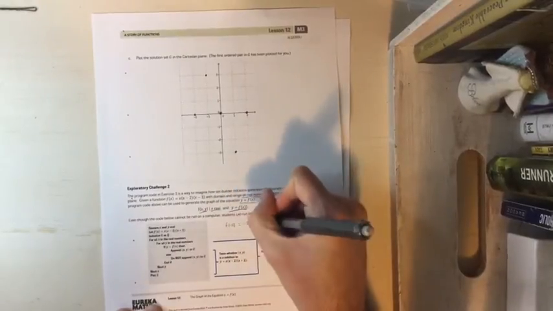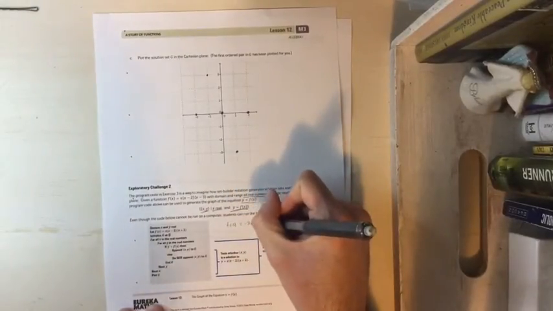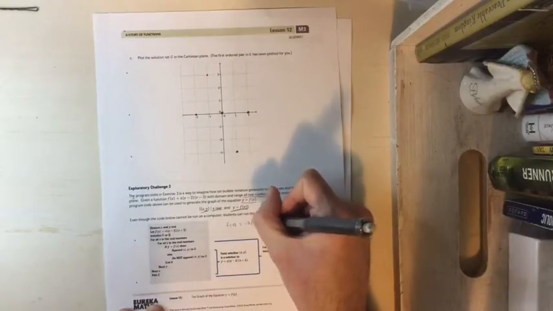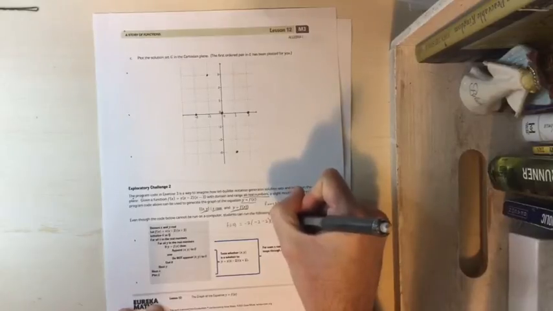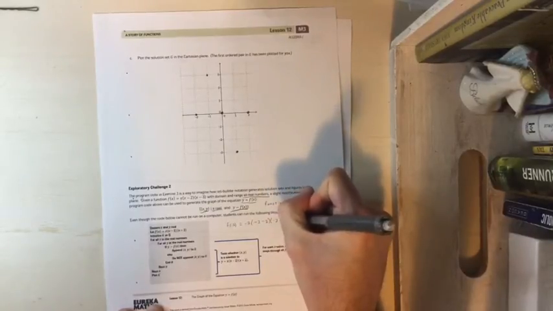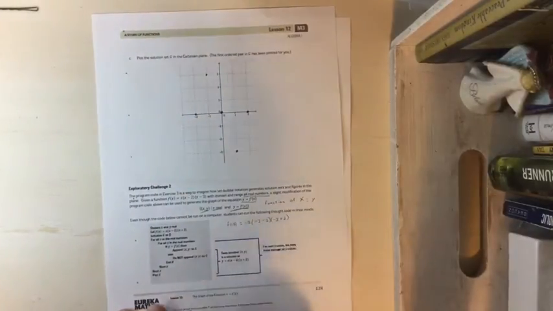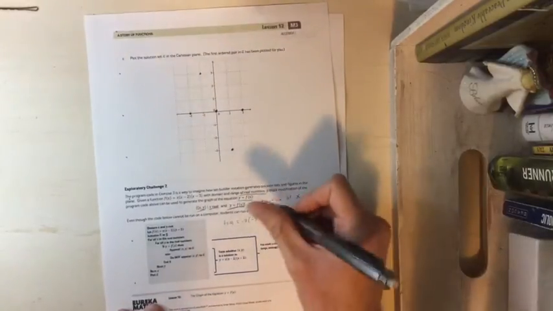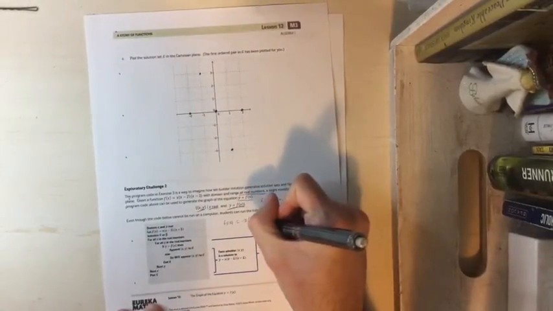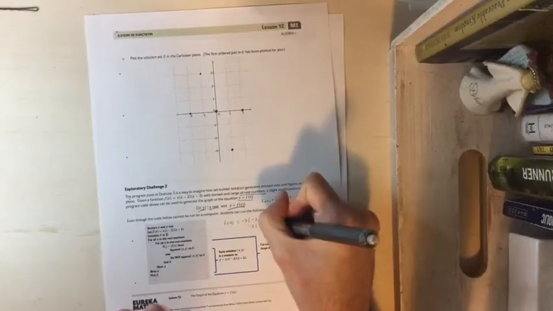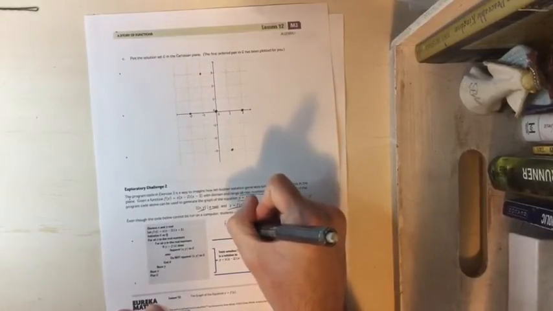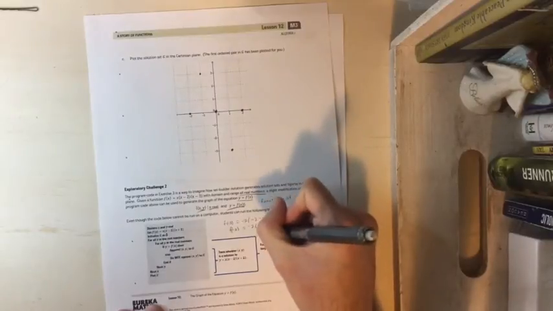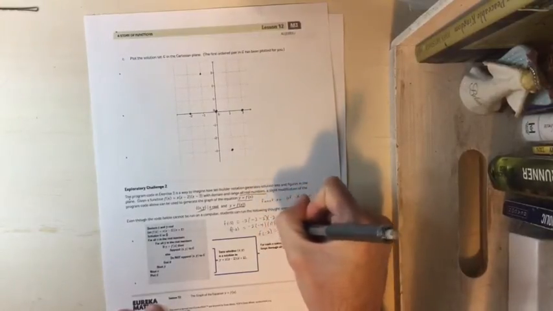So -2, -2, and then we're also going to do -2 minus 2 times -2 plus 2. When we run this through, like we did last time, we end up finding out that it was -2 times -4 times 0. So f of -2 is going to equal 0.